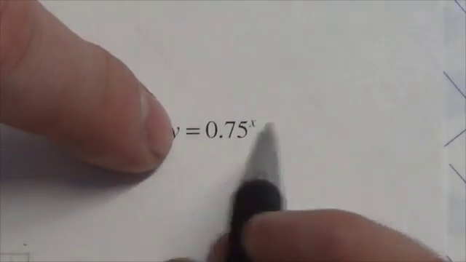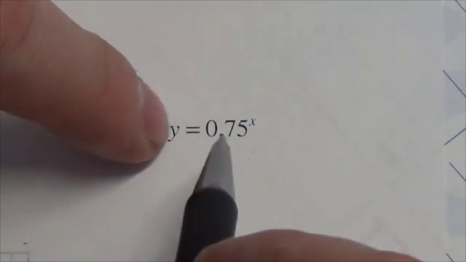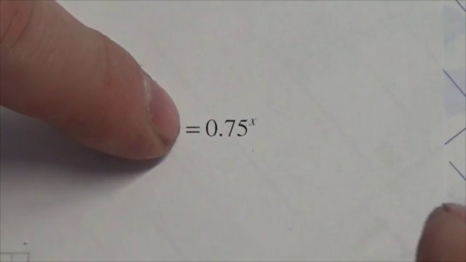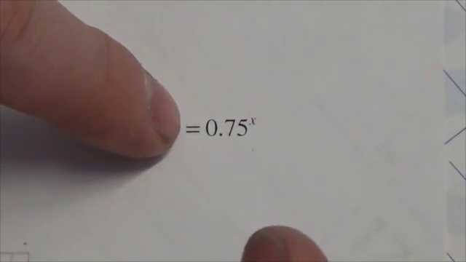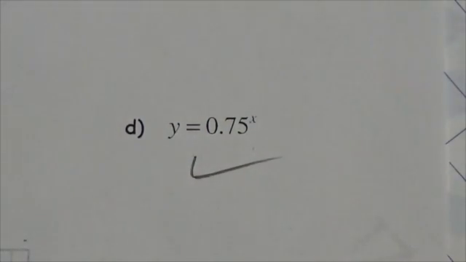Okay, good. The variable is up in the exponent. That's a good first step. Now let's look at the base. The base is a fraction, but as long as it's not 0 or negative, and it's not 1, we're good. That is exponential. Excellent.